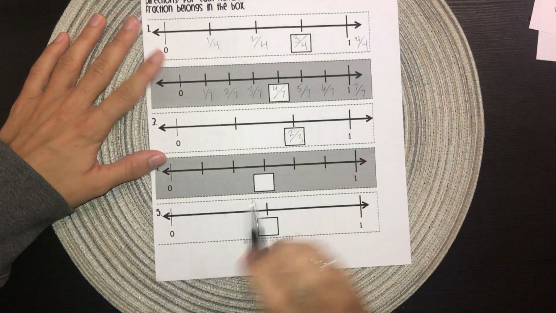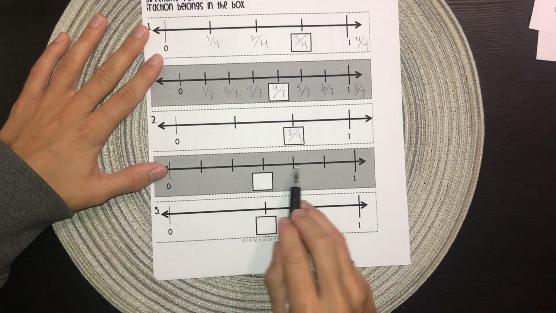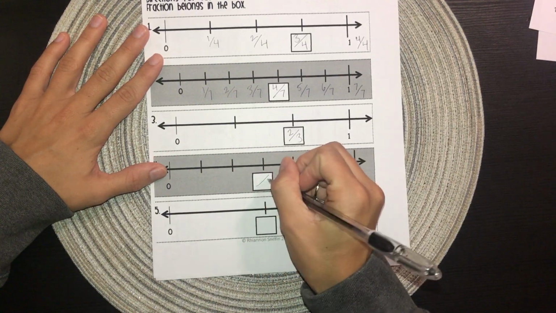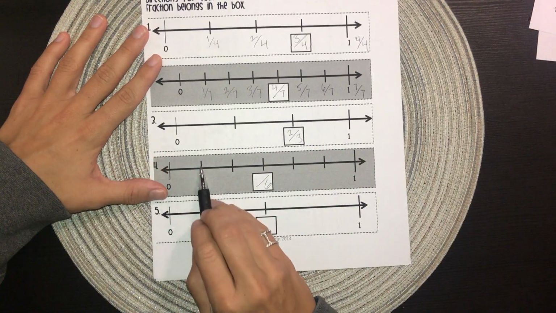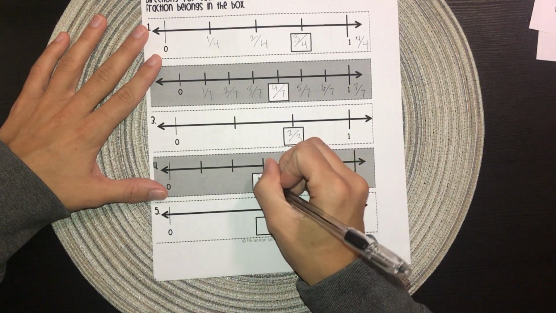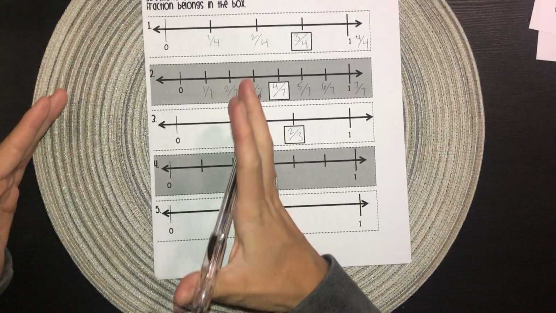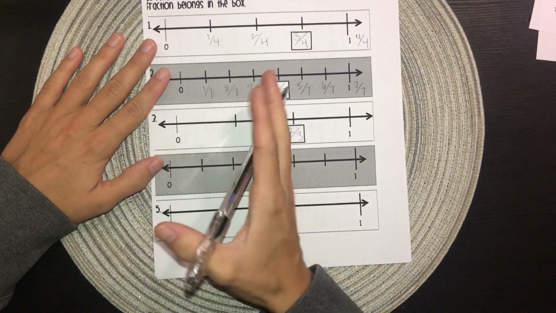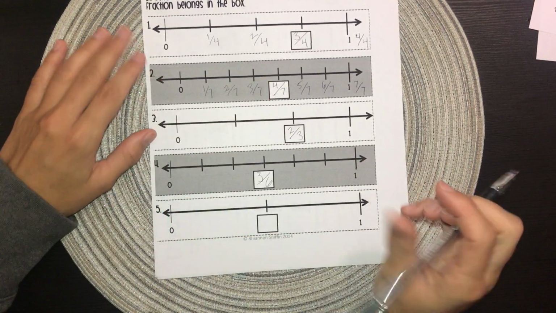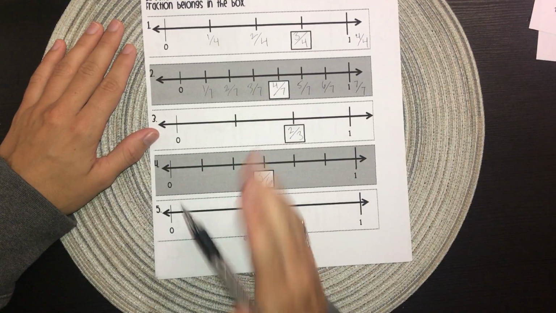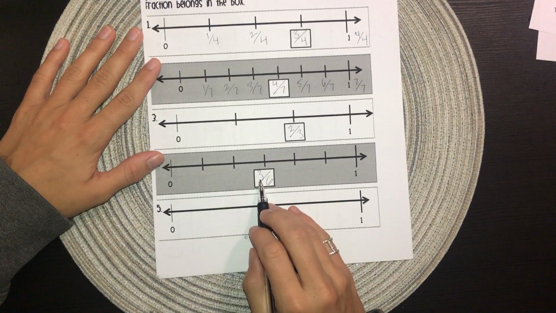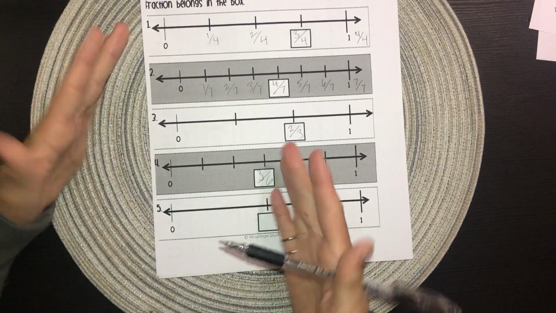And down here, 1, 2, 3, 4, 5, 6 would be our denominator, and 1, 2, 3. 3/6, or half, and we're actually perfectly at half. So think of something as being half an inch long, or half a centimeter. So we're right at the halfway mark, and 3 is half of six, so we're halfway there.